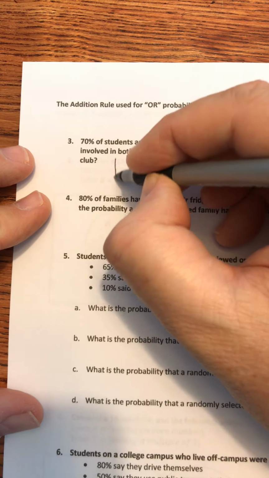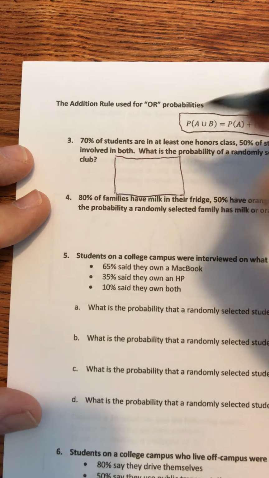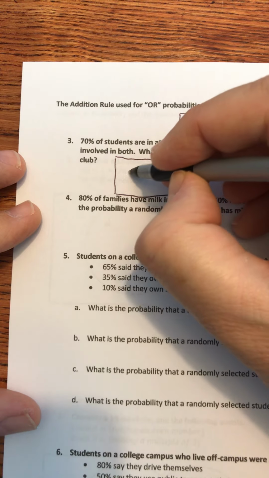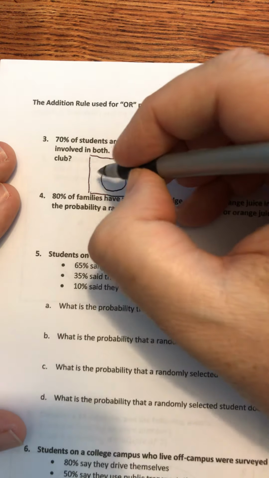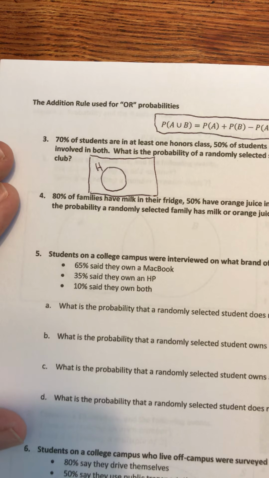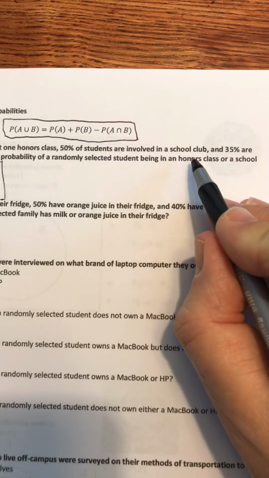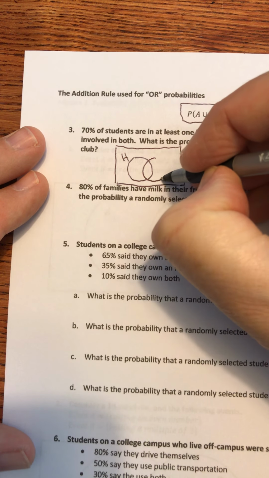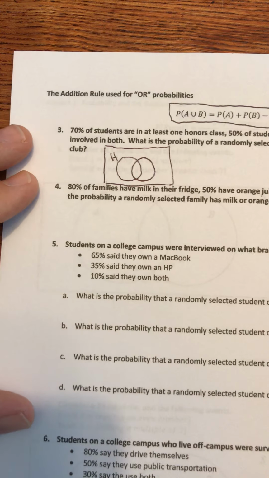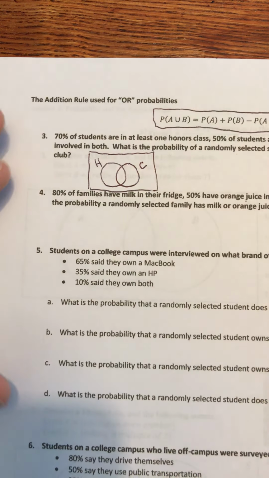The easiest way to do these is draw yourself a picture. And I'm going to put these circles in here. My first circle is going to be the kids who take honors. My second circle is going to be the students involved in a club. Now, if students belong to both of them, there's an overlap, so that's why I drew the circles like that. So this is a club.